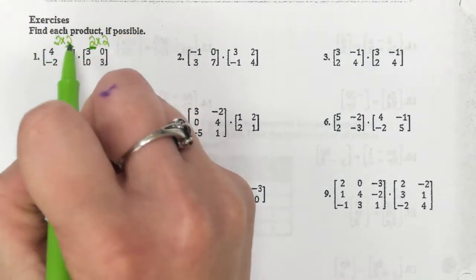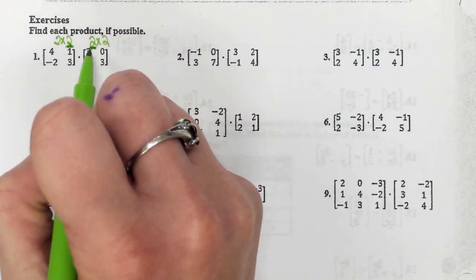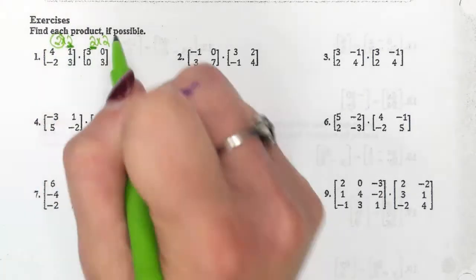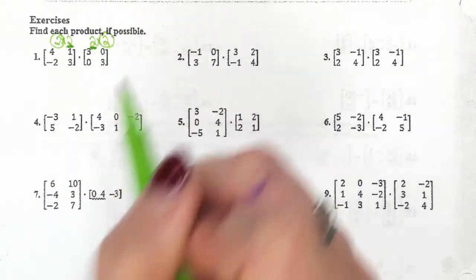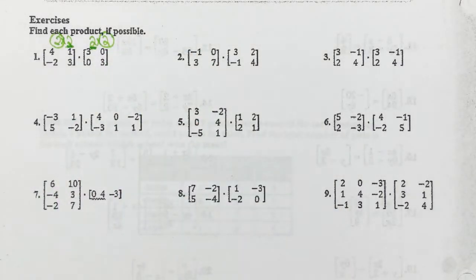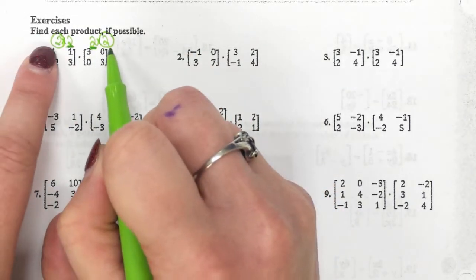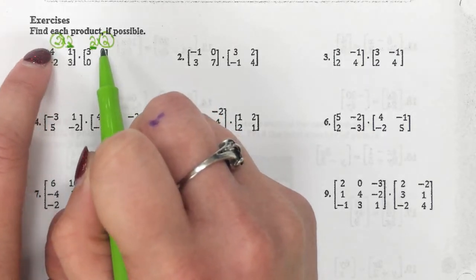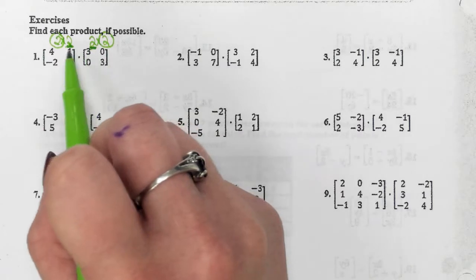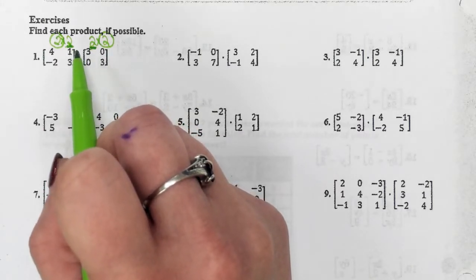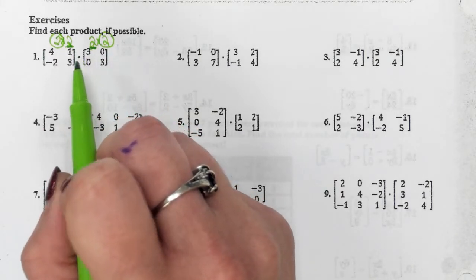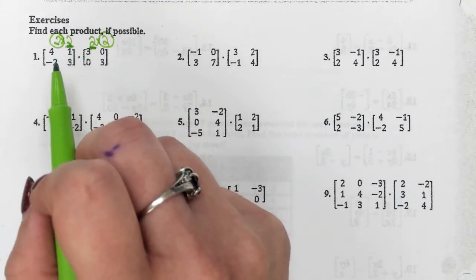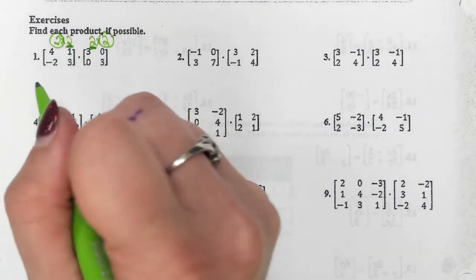Okay, as long as those two inside numbers are the same, you can multiply. And the outside two numbers tell you the dimensions of your answer. So what are the dimensions of your answer? 2 by 2. So if you need a few seconds, take a few seconds and write yourself a note. Inside numbers have to match up. Outside numbers are the dimensions of your answer.